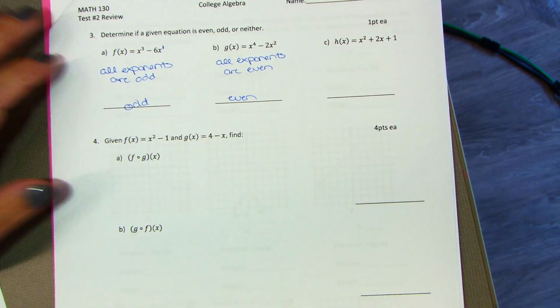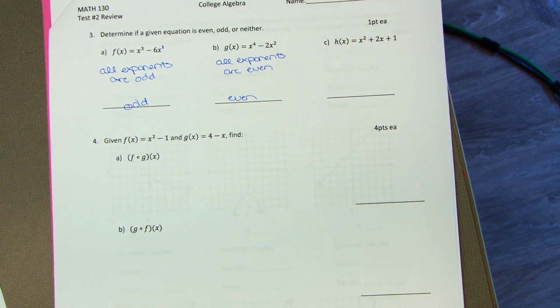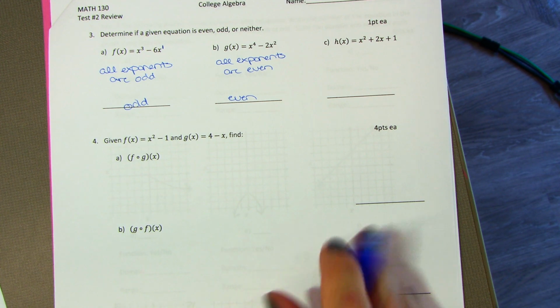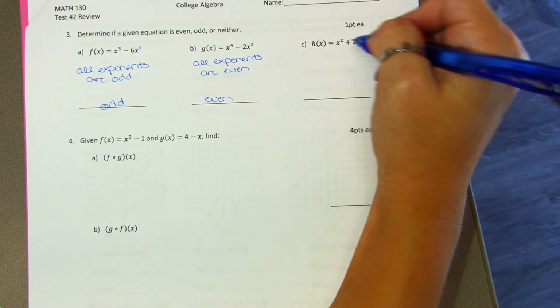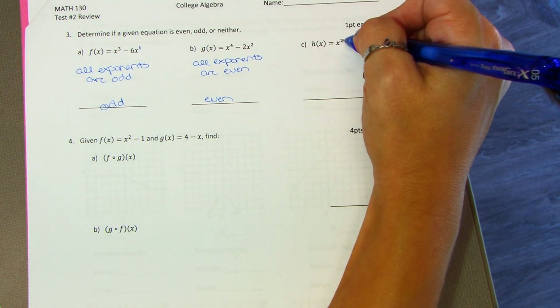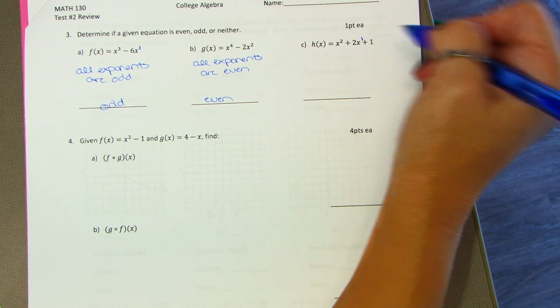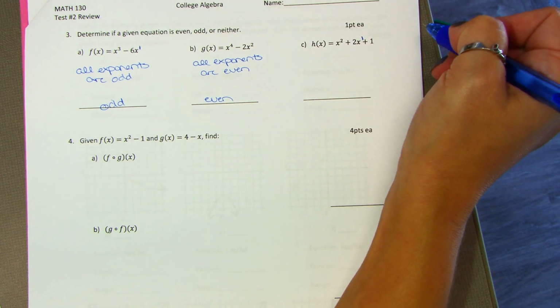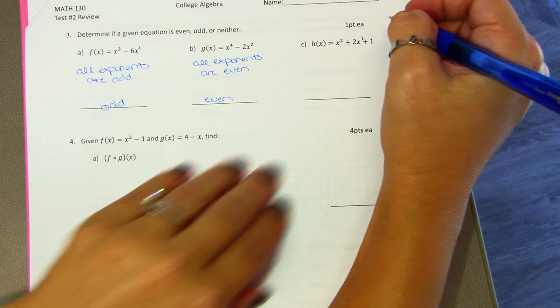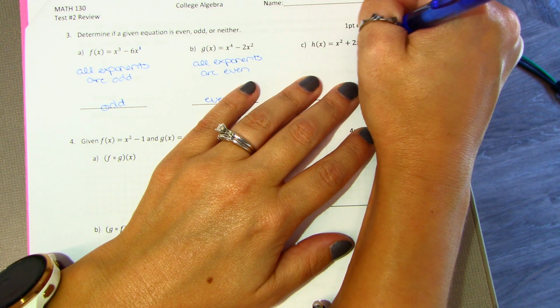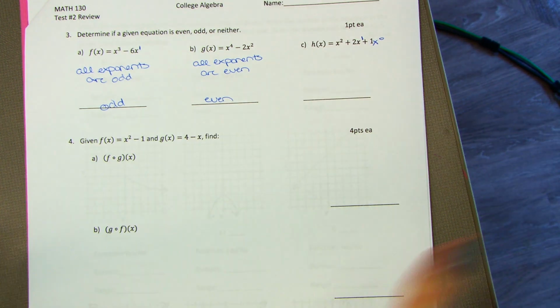And then our last example, our h of x, is x squared plus 2x plus 1. So this x squared has a 2, that's even. The 2x has a power of 1, that's odd. And then the 1 is a constant. And remember, whenever we have a constant, that's like saying x to the 0th power. And in terms of even, odd, and neither, we always classify 0, x to the 0th power, as an even. So we have 2 evens and 1 odd.